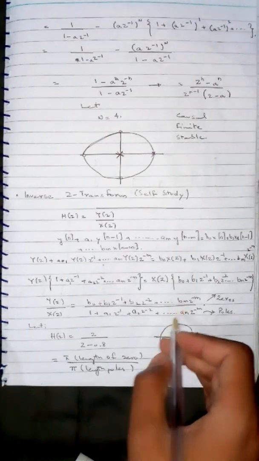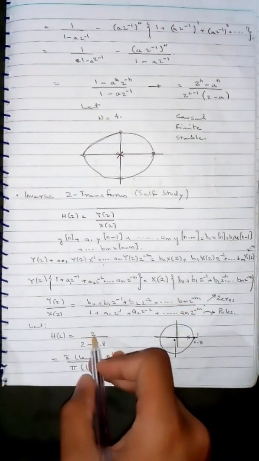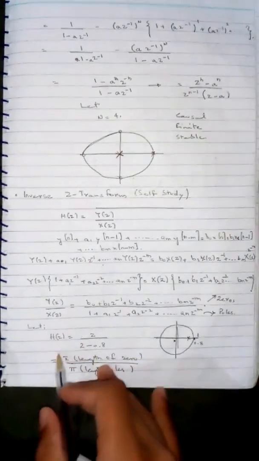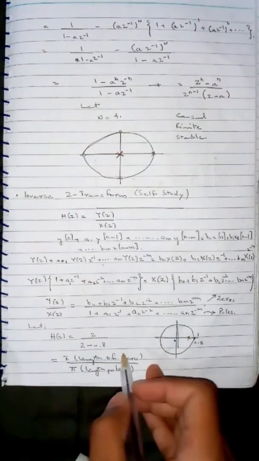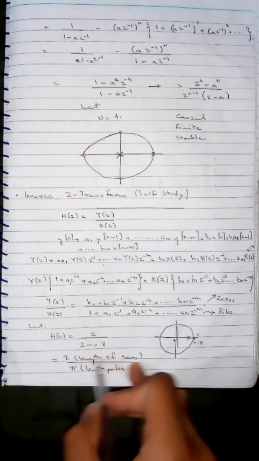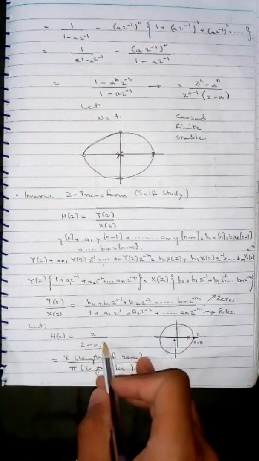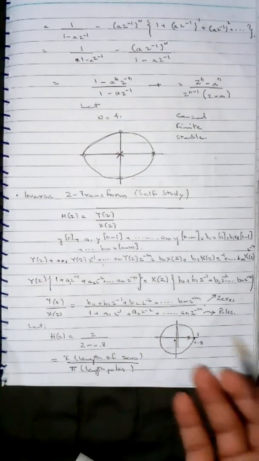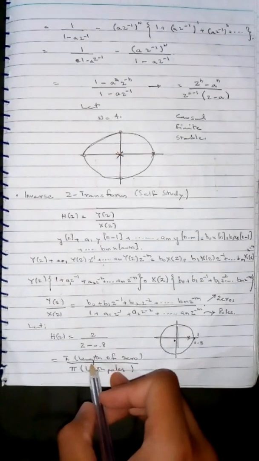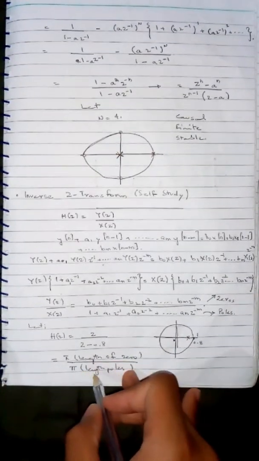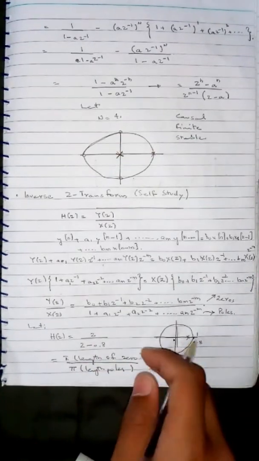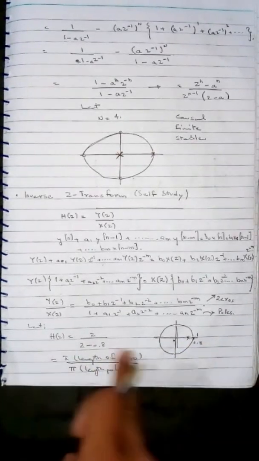So let us have H of z is equal to z over z minus 0.8. So to calculate the value of the frequency response at different angles, in the numerator we calculate the length of all the zeros, that is, if we have two zeros we calculate both of their lengths from that angle and multiply them. And similarly in the denominator we calculate the length of the poles at that specific angle, and we multiply them in order to get our response at that angle.